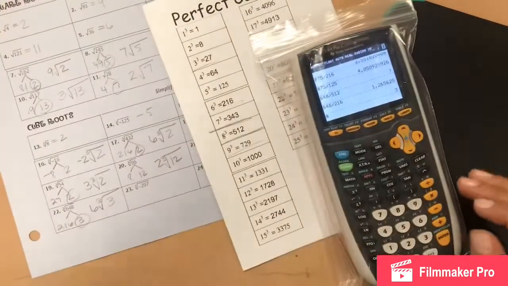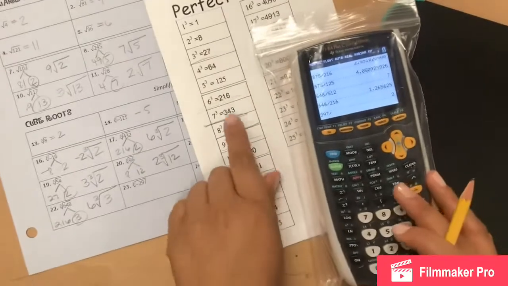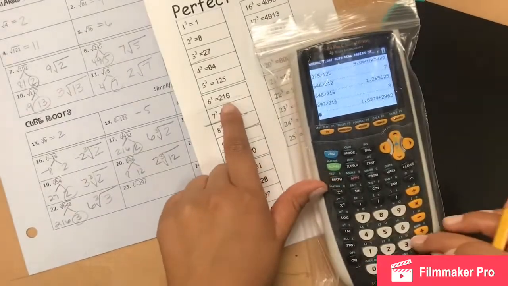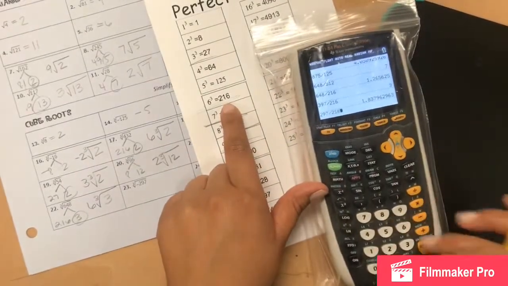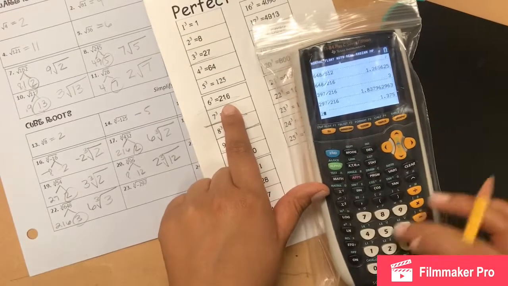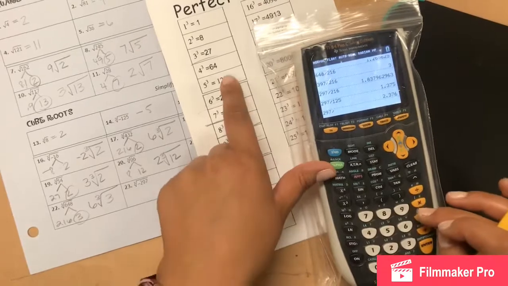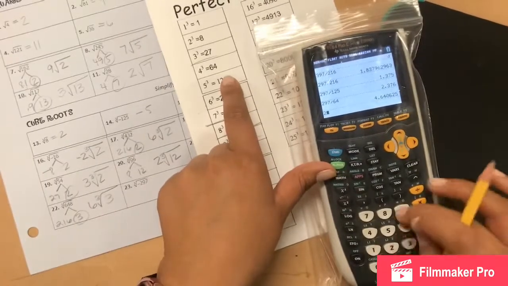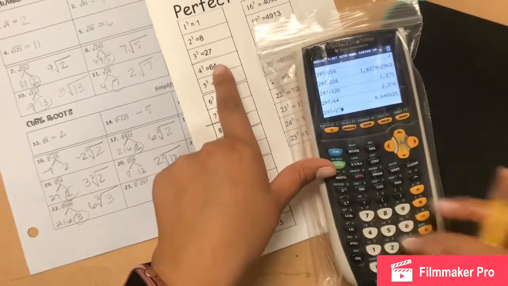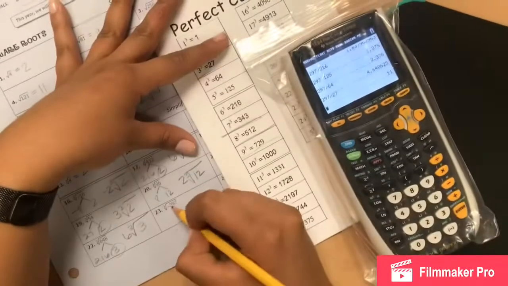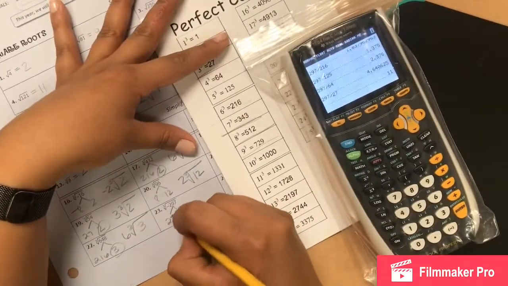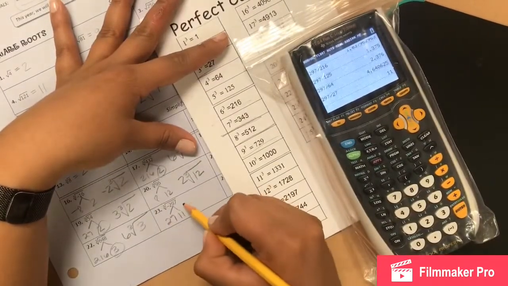Okay, negative 297. 297 divided by 216 doesn't work. 297 divided by 125 doesn't work. 297 divided by 64, 297 divided by 27. So my highest cube root is 27 and 11. Again, I want to pull out that negative.